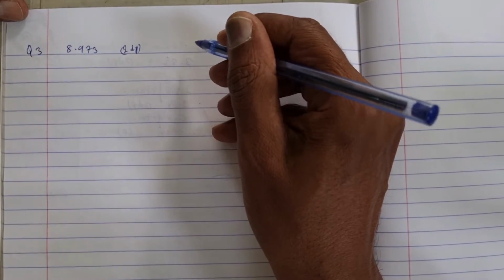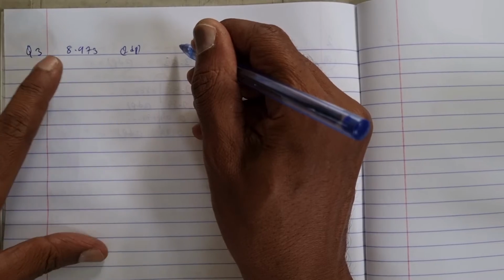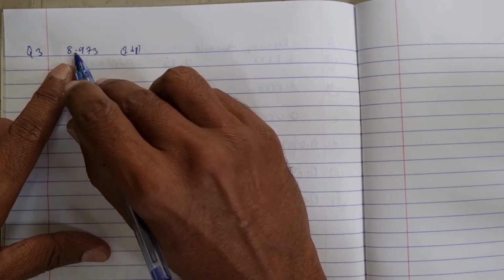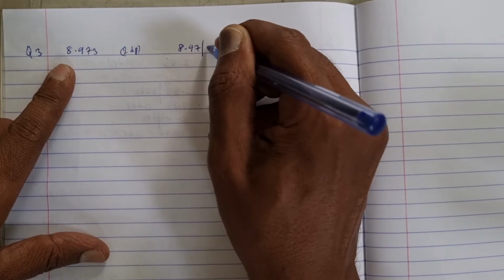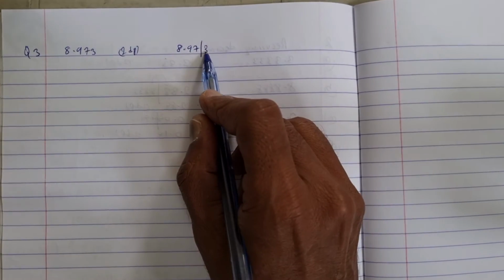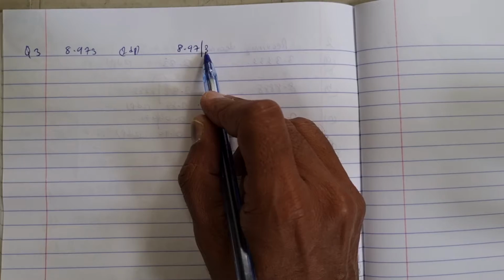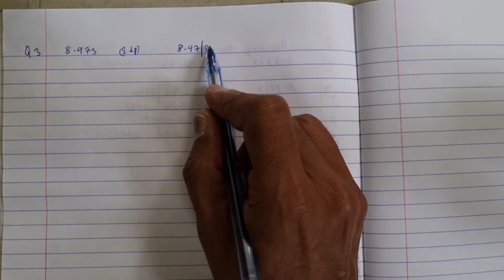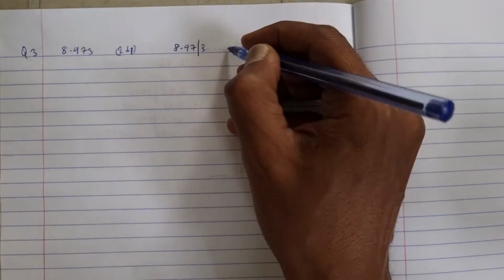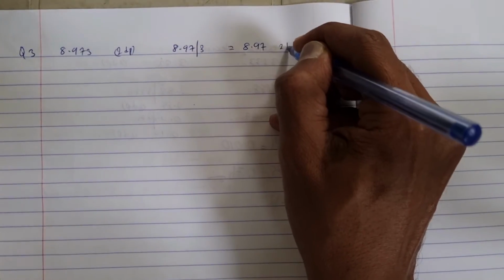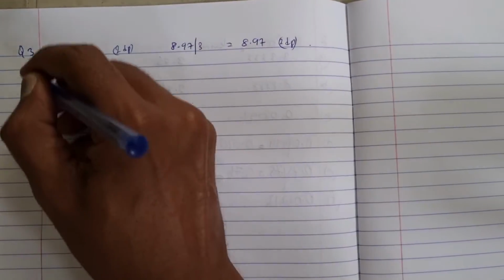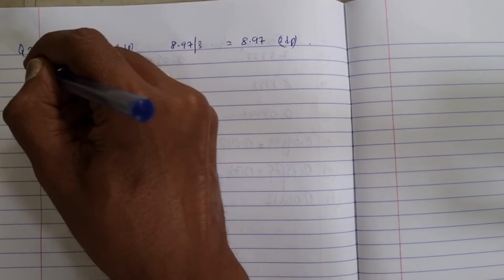The way we do this is you count 2 decimal places from here, 1, 2. So that's 8.97. We put a bar here and then we put the 3. Because 3 is less than 5, we're not going to take any number from here to add here. So to 2 decimal places, I have 8.97. This is part A of the question in the book.